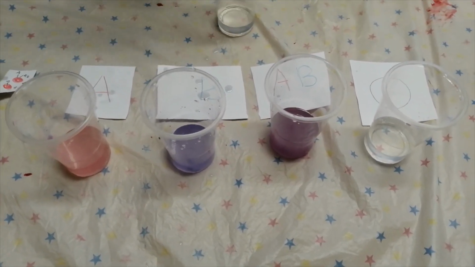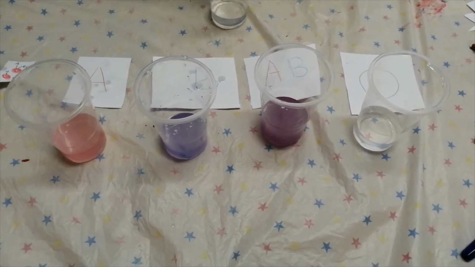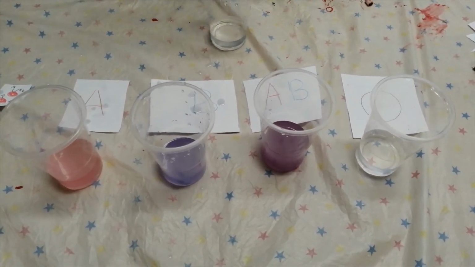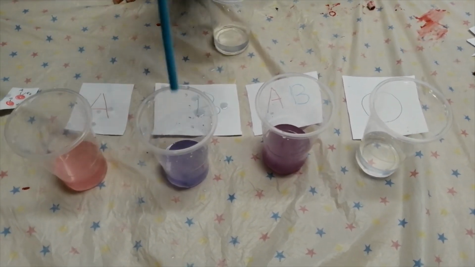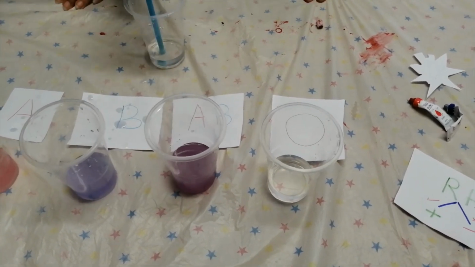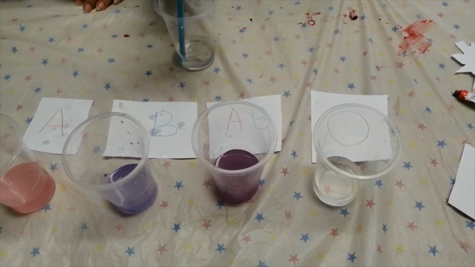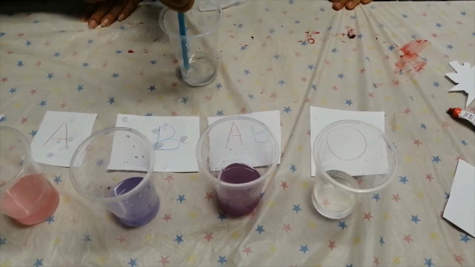Now we're going to give O to A. The color didn't change, so it is compatible. And now from O to B. The color didn't change, so it is compatible. We're going to bring O to AB. The color didn't change, so it is compatible. Now we're going to get from O to O. The color didn't change, so it is compatible.